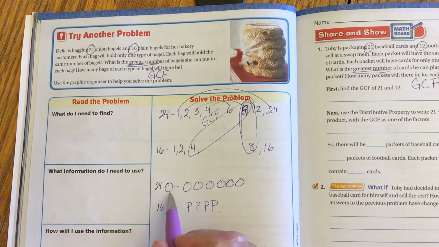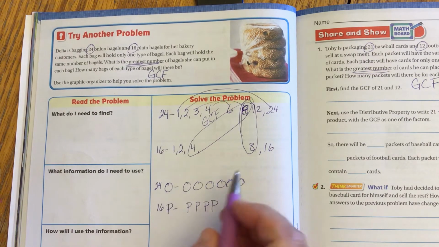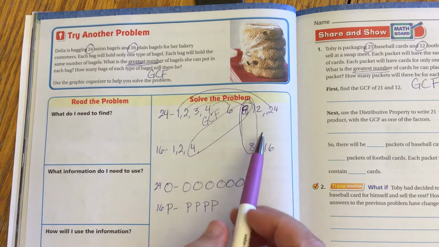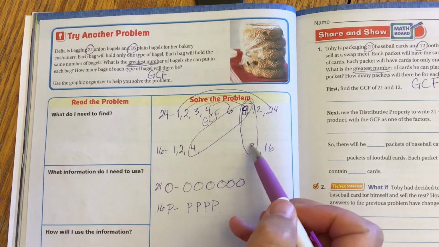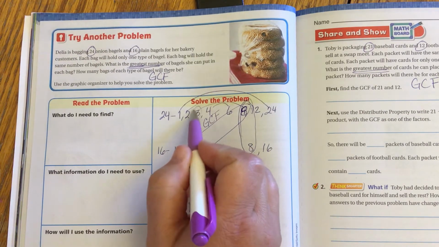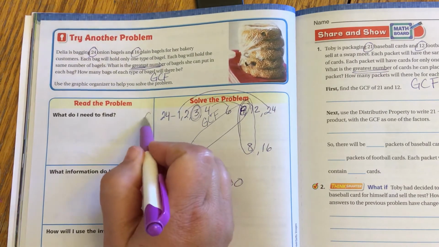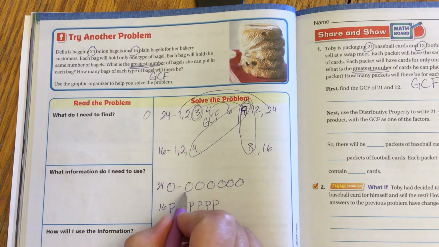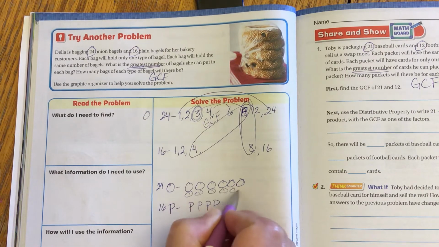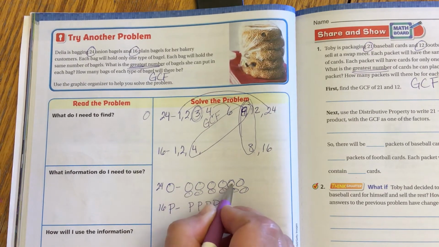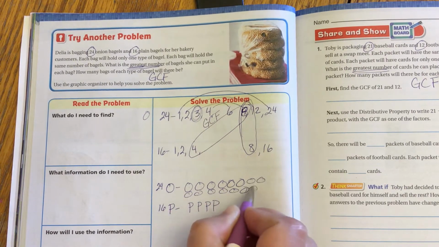So if I had 8, then I could do onions, and I would put 8 in a row. So we would have 8 bagels in each bag, so we'd have 3 bags of onion. So we would have 3 rows of this, and there's 8 in each row, 1, 2, 3, 4, 5, 6, 7, 8.